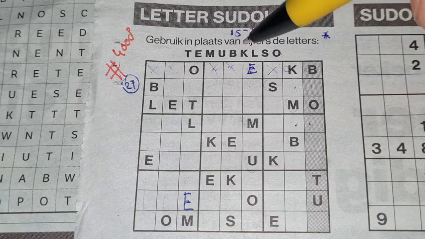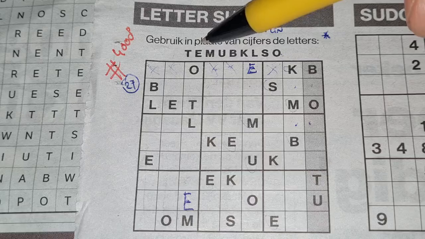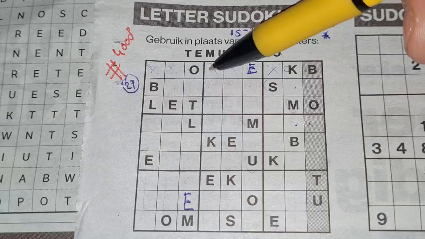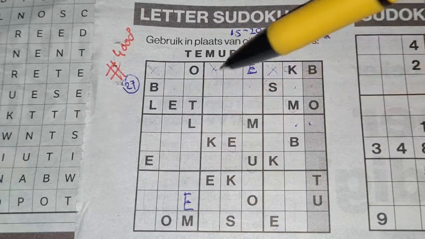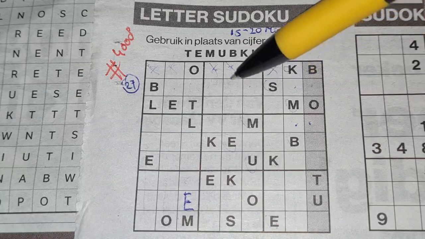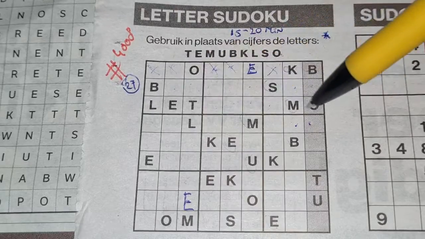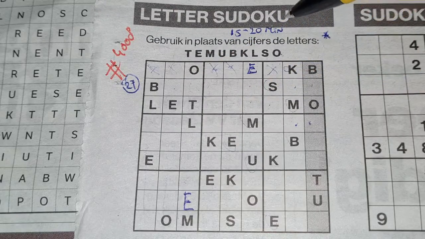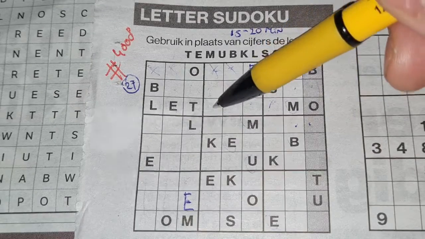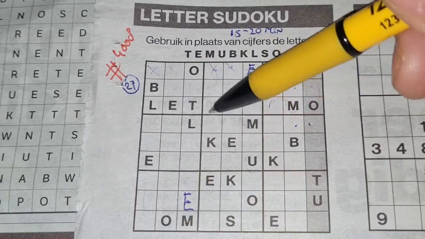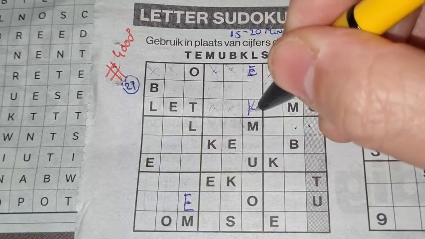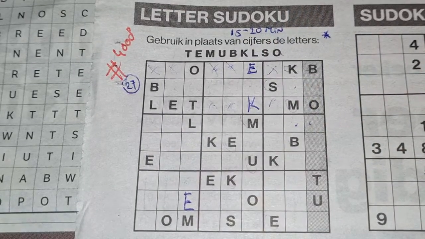Let me scan. How about? 1, 2, 3, 4. 4 missing letters in this row, the third row. One of the missing letters is a K. We have a K in this big square, so no K in this box. So the K could be here, or there. We see another K there, so no K here. Here K, no K there. The only place left for the K should be there. Alright.